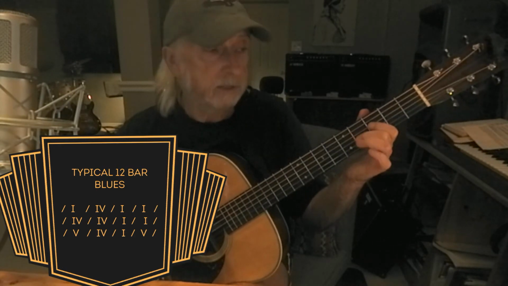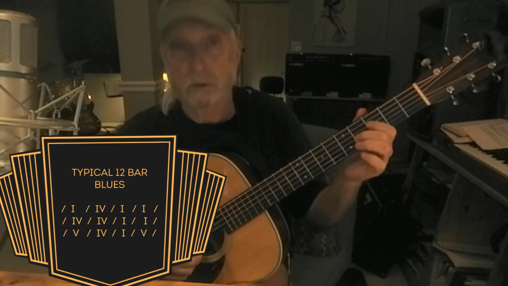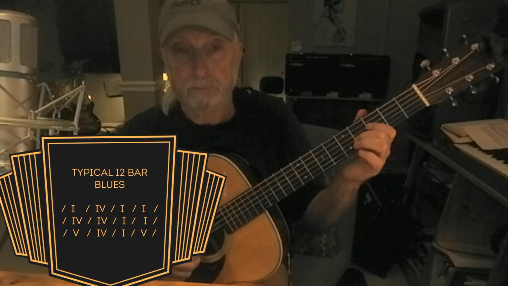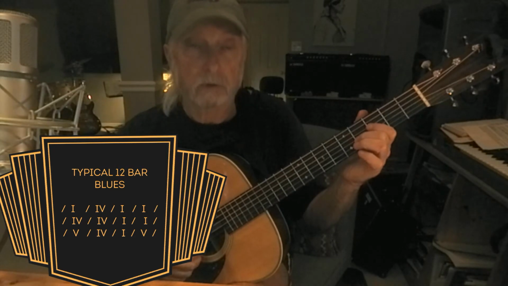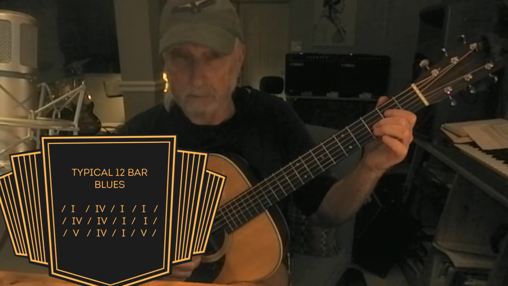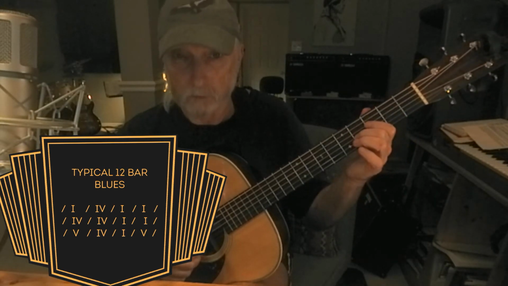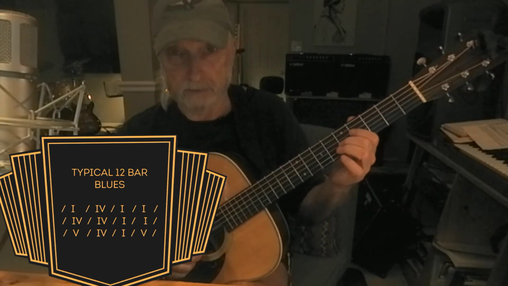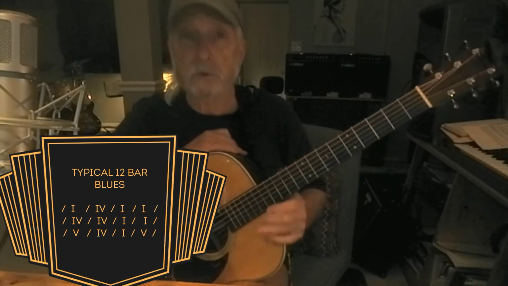That's the first line. Second line goes 4 chord for 2 bars, and then back to the 1 chord for 2 bars. The last line, the last group of 4, goes to the 5 for 1 bar, the 4 for 1 bar, and back to the 1 for 1 bar, and it finally ends on the 5 again. So there's our 12 bars.